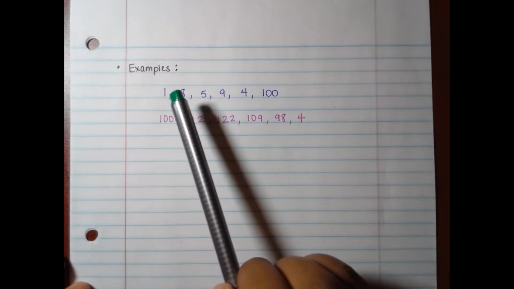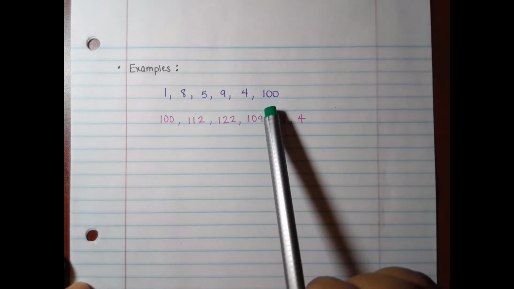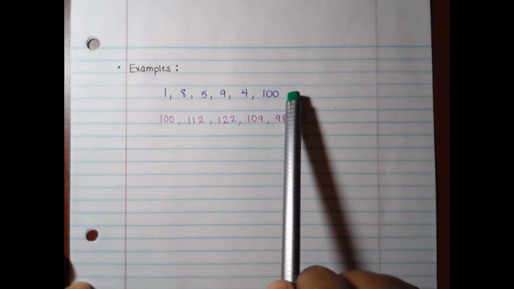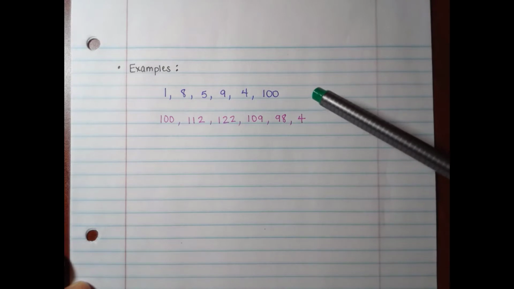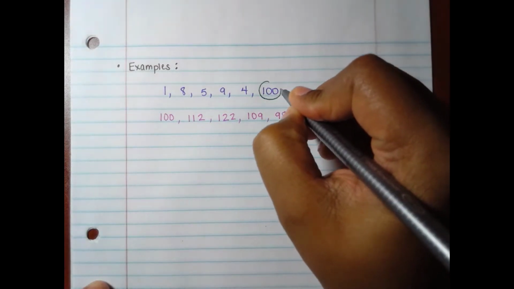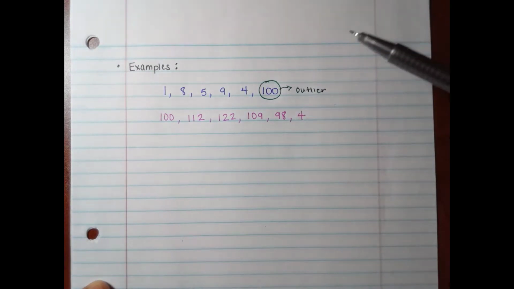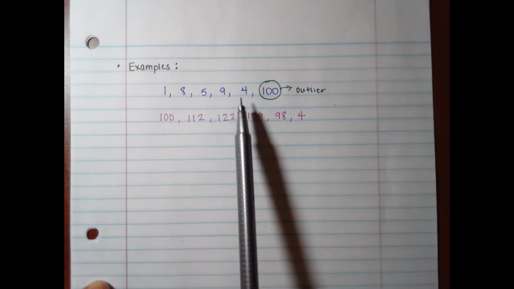So let's look at an example. We have 2 data sets here, or 2 lists of numbers. And let's look at the first one. We have 1, 8, 5, 9, 4, and 100. So what would be the outlier in this first data set? Which one is the number that's the extreme value, or the number that doesn't quite fit in? You probably easily figured out that 100 is the outlier. That's that number that doesn't fit in and is really, really big in comparison to the other numbers.